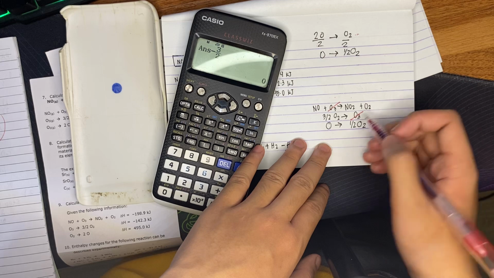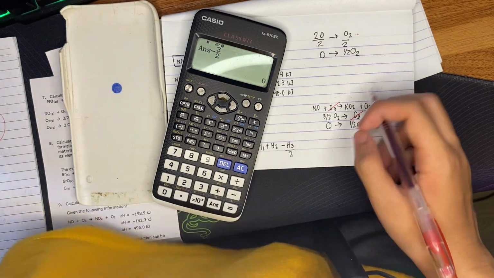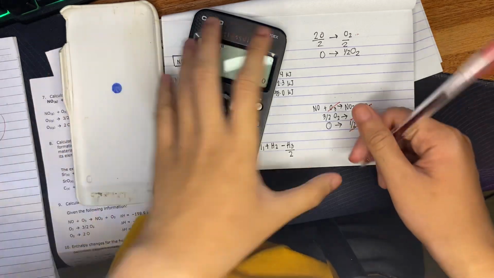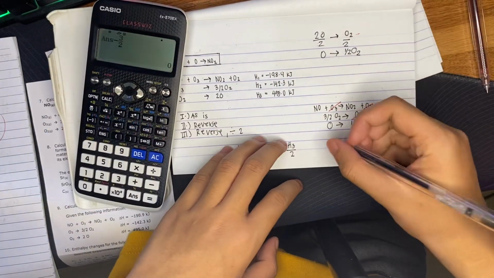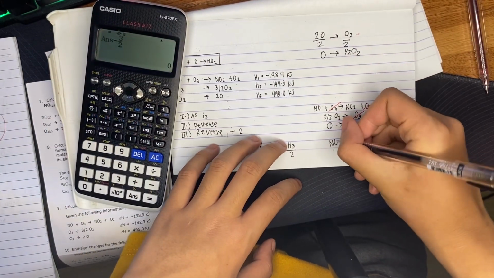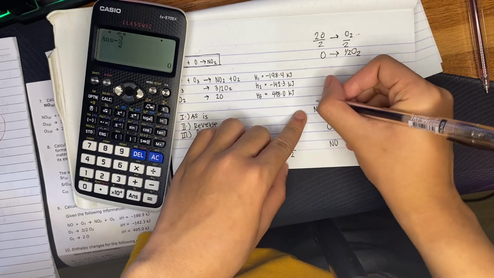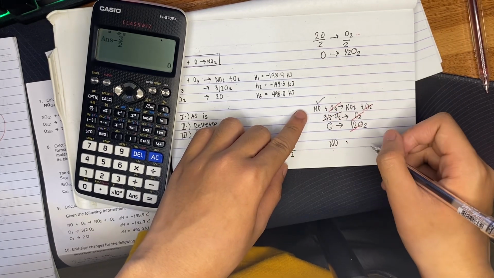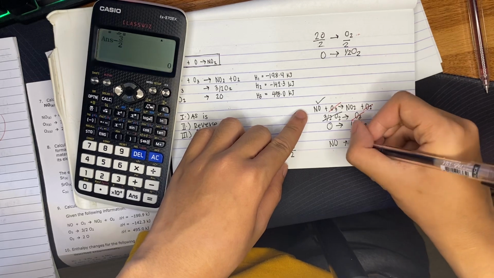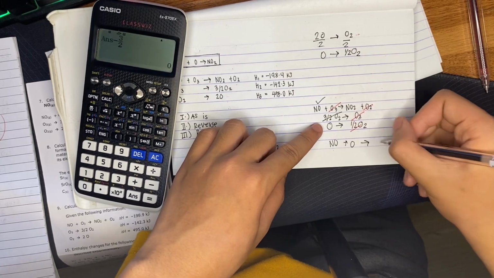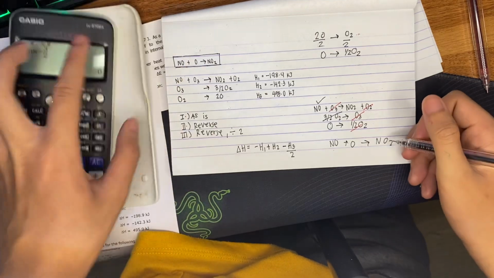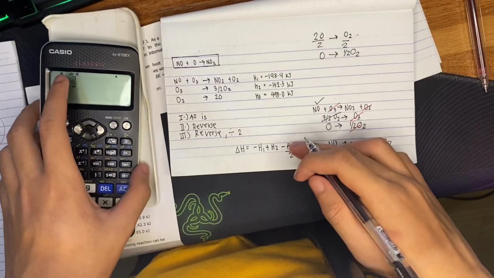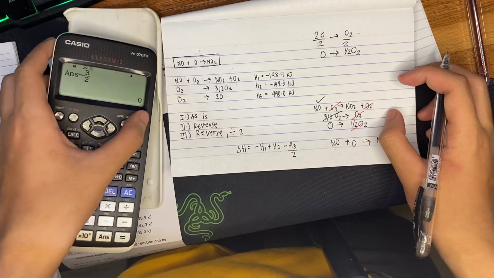Now, in this case, O2 is not cancelled, but it's reduced. Oh, O2 is cancelled. I'm sorry. O2 is cancelled, my friends. And now we've reached our final destination. This is NO. We're done with NO. Plus... Oh, this also cancels out. I'm sorry. Plus O. Don't forget the O. Now we've reached our final equation. Now we're gonna solve for the enthalpy.